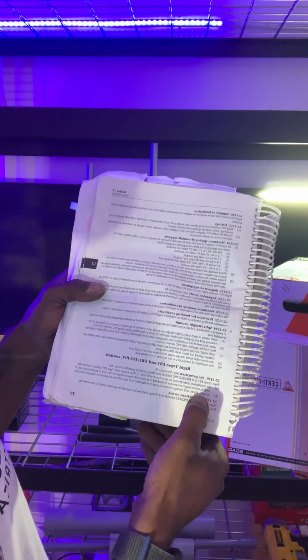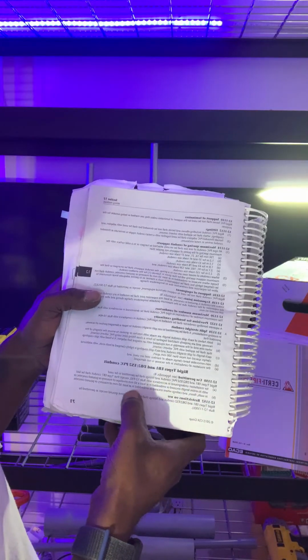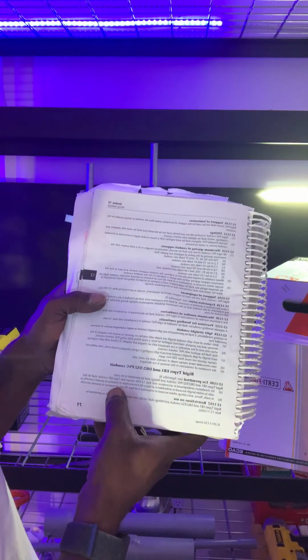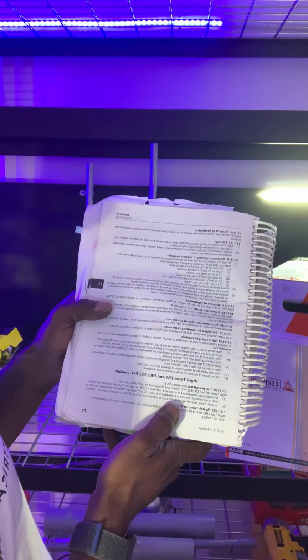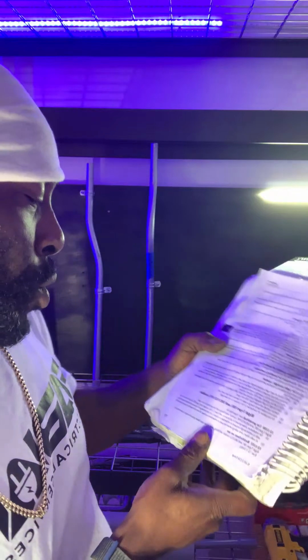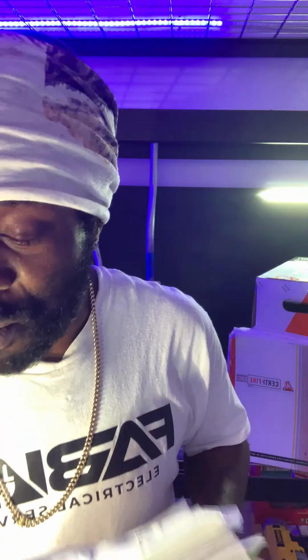That's it right here. So basically what that is saying is you can use it, but it has to be in walls, ceilings, and so on, or it has to be embedded in 50mm of concrete. That's basically what that rule is saying.